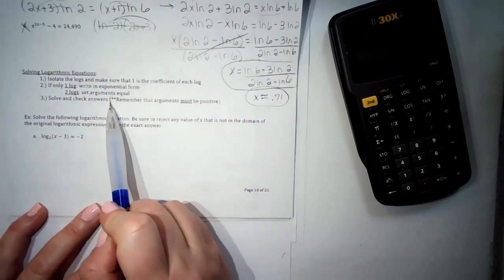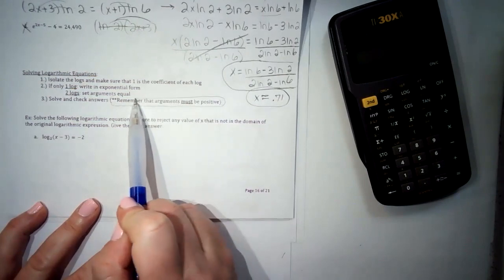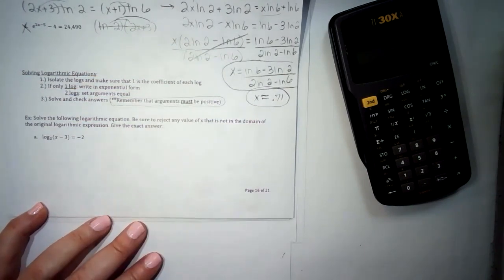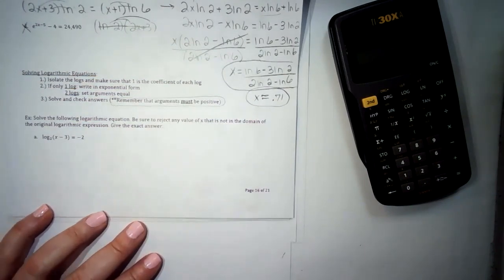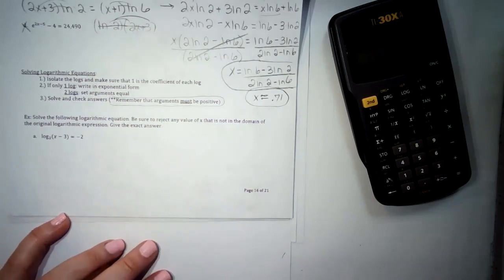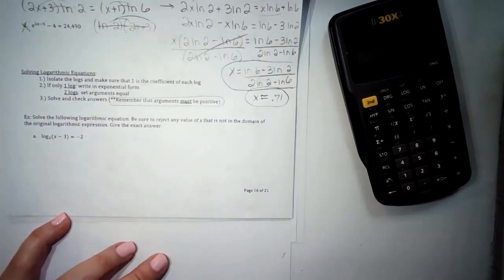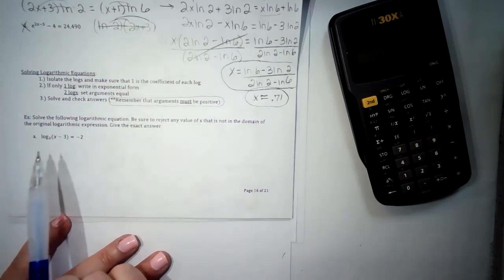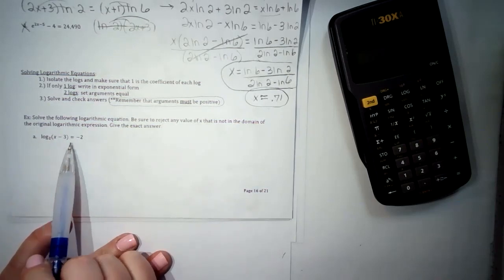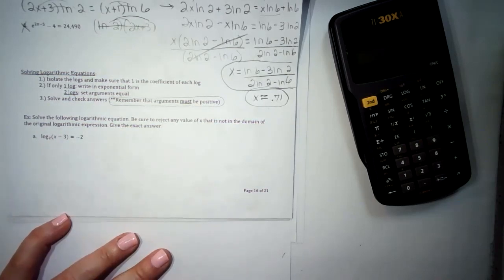Here's the one little sticky requirement. Your arguments have to be positive with logs. So just because you find an answer doesn't mean it's a valid answer. You have to take that answer and look and see what it does to the argument. If it makes the argument negative, you can't use it. You would put no solution. If it makes your argument positive, you get to keep it.